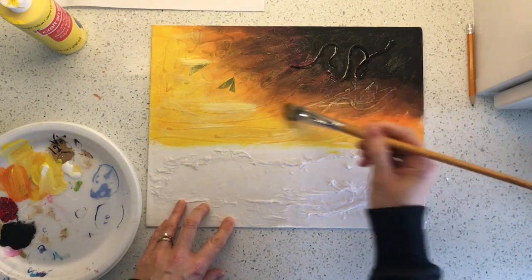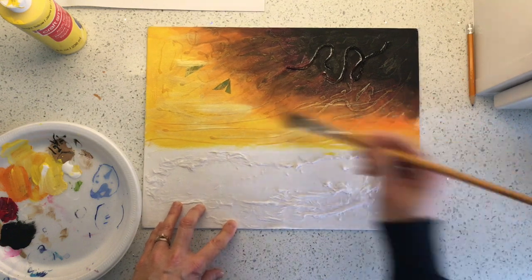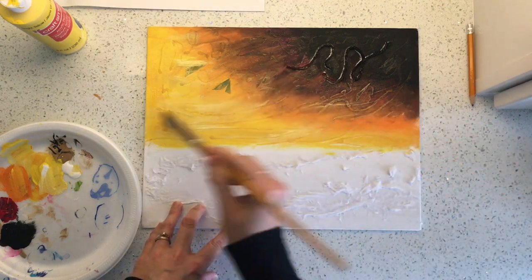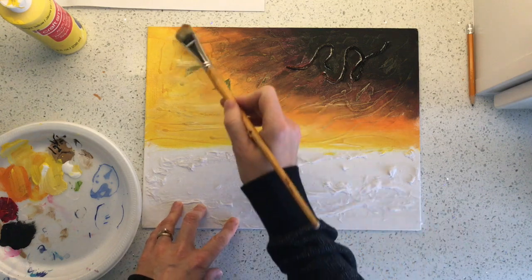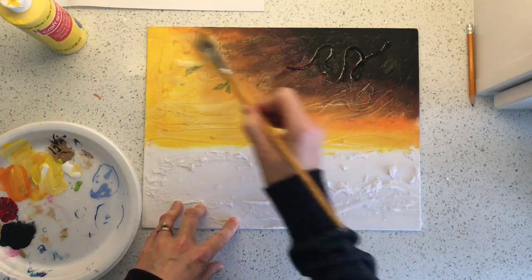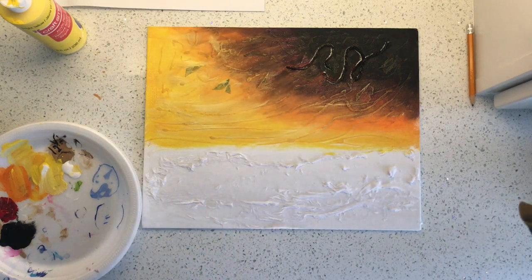Okay, do you see how it's picking up there and how interesting that looks? So you're going to want to do a lot of that. And it's all about layering light over top of dark. The texture will grab it.